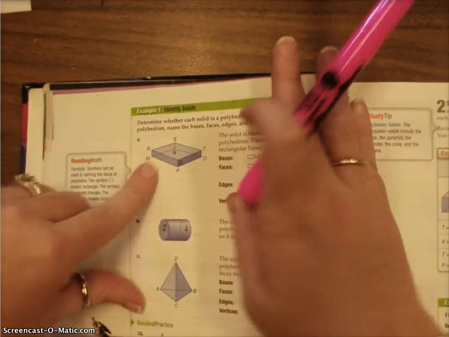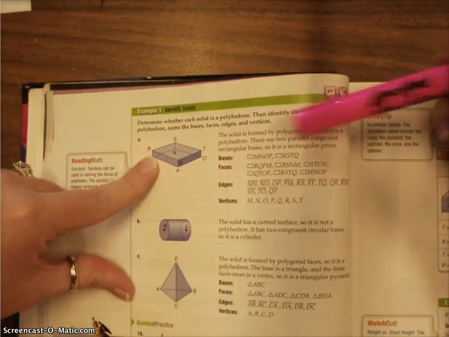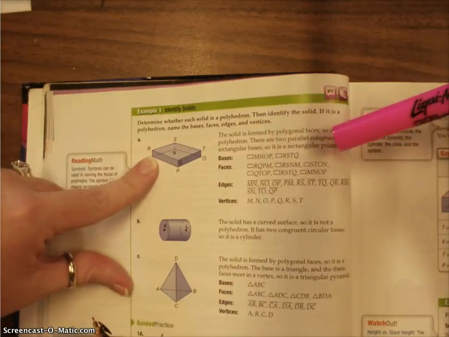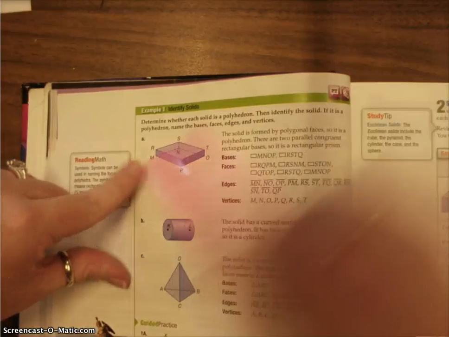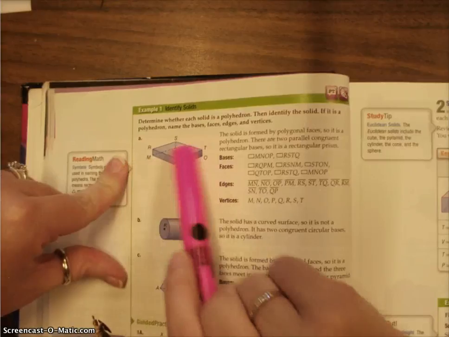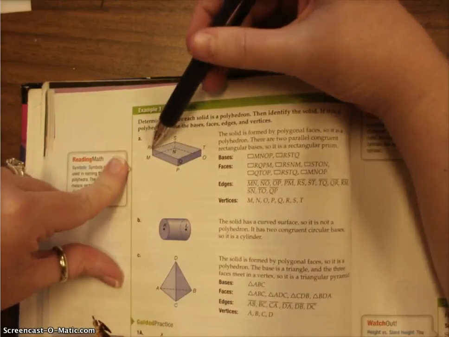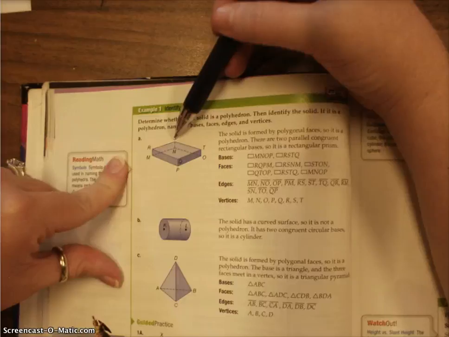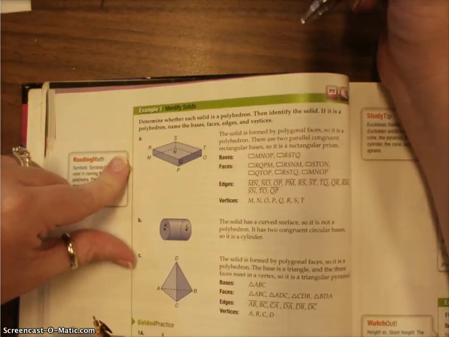Okay? So the solid's formed by two polygonal faces, so it's polyhedron. There are two parallel rectangular bases. Bases would be M, P, O, N, and R, Q, T, S. Okay? Those are the important things you need to be able to find.